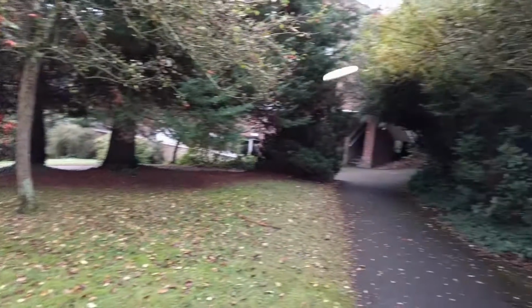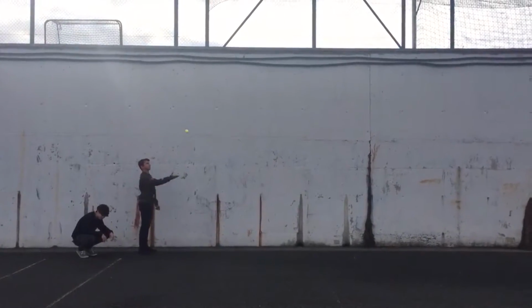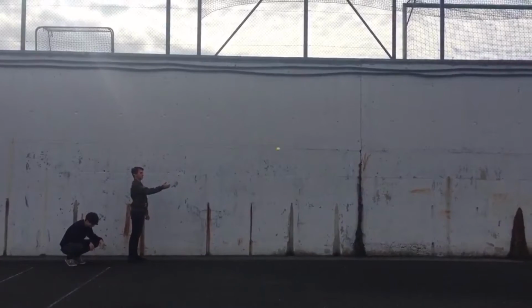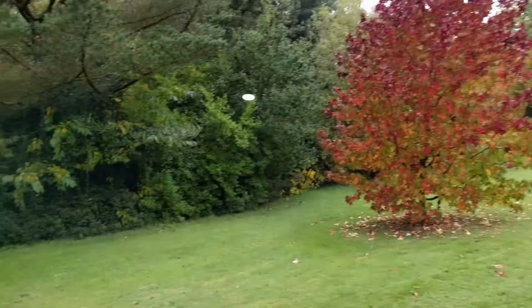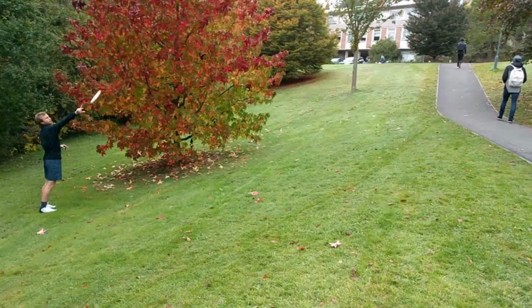How does a frisbee fly? When we throw a ball, we know it undergoes projectile motion, meaning that it arcs across the sky before hitting the floor. When we throw a frisbee, it stays in the air for a long period of time. Why does this happen? Physics is the answer.